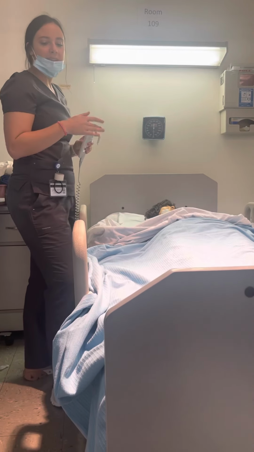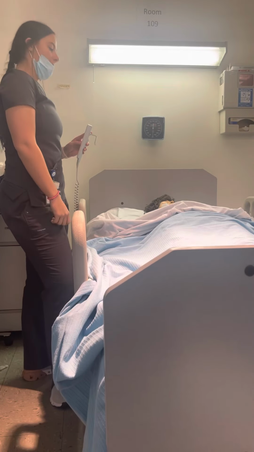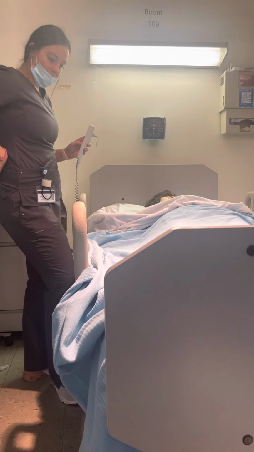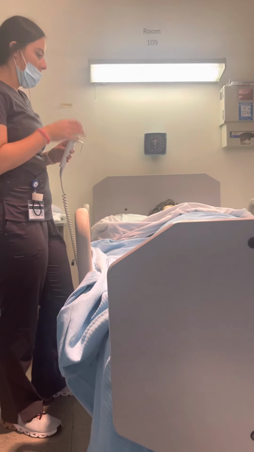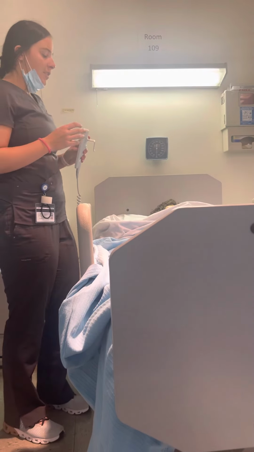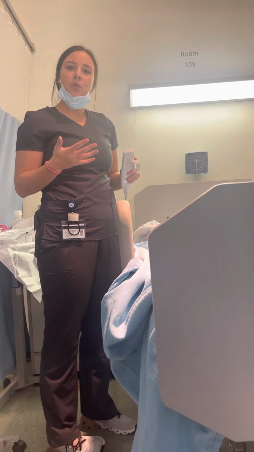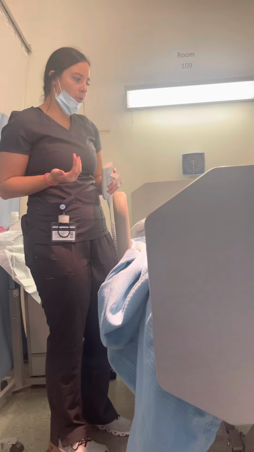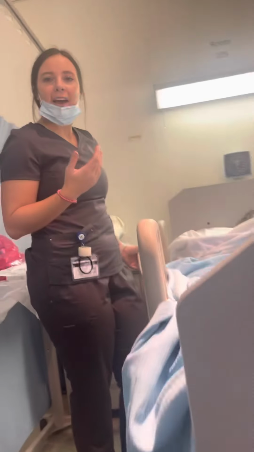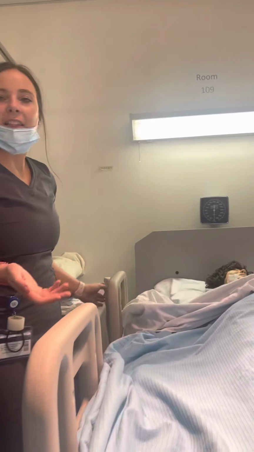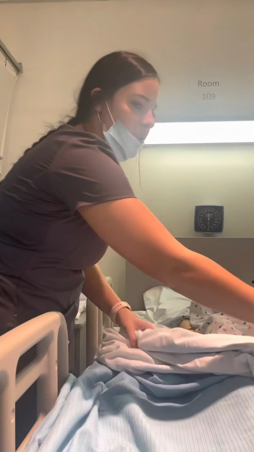I'm going to raise the bed to a good, comfortable working height for me. That way I don't put a strain on my back when I go to move her. If my patient is not able to help me or is a heavier weight that I'm not able to manage on my own, I would ask a colleague to help me move my patient. So Miss Smith, I'm going to remove your covers so we can move you today. I'm going to hand fold.